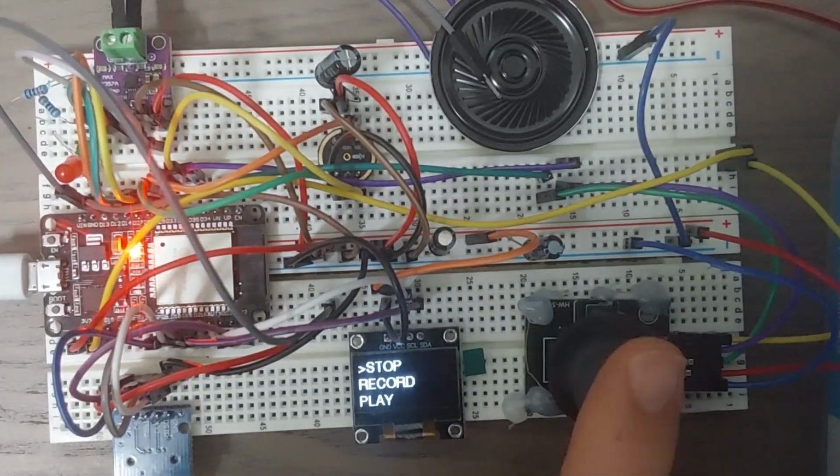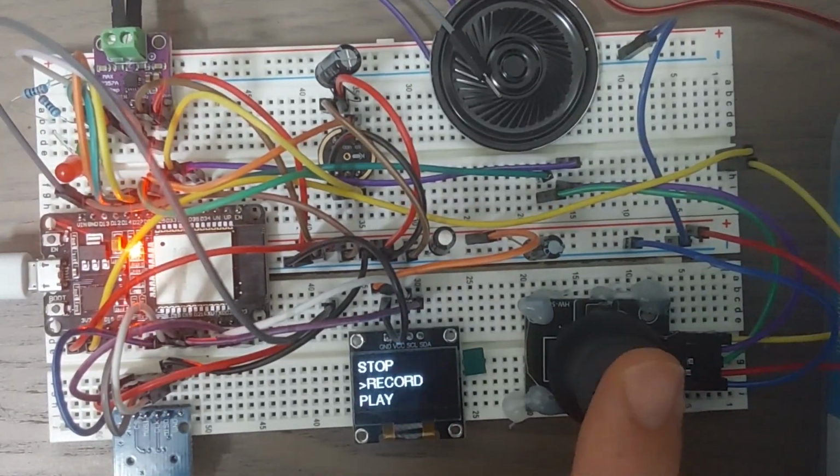So if we want to record something, we scroll down to record and press the joystick button.